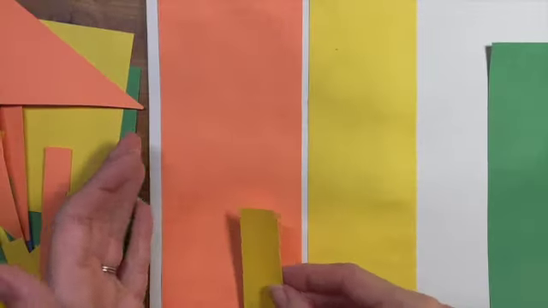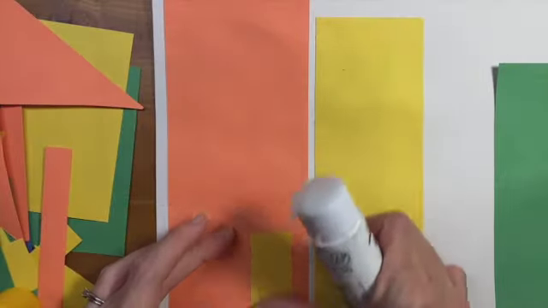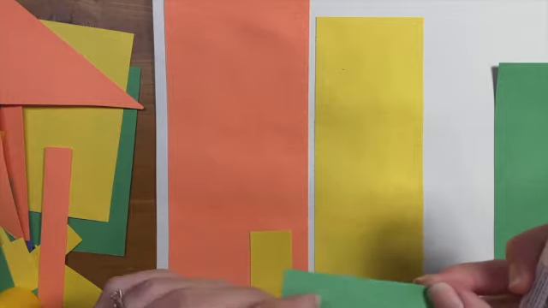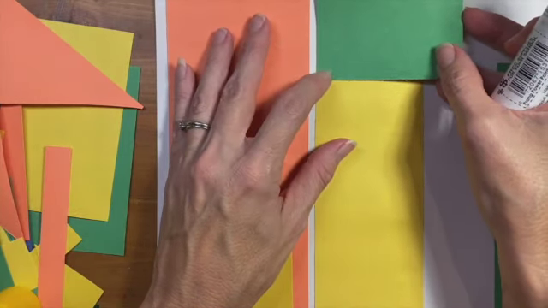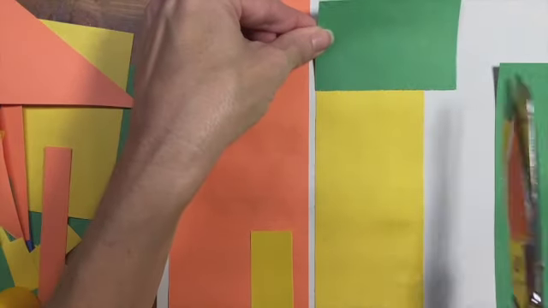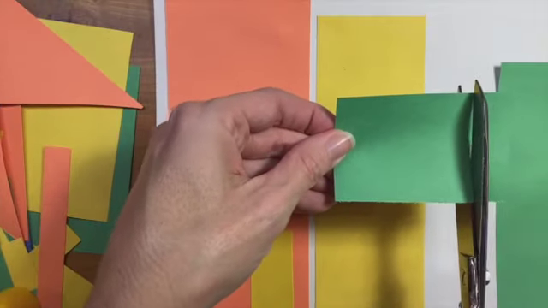That looks like a perfect door for my building over here. It's kind of tall, but I think it looks pretty good. I actually like what that looks like. Then I think I'm gonna use this one. I'm gonna kind of line it up there. That way I know where to cut it.